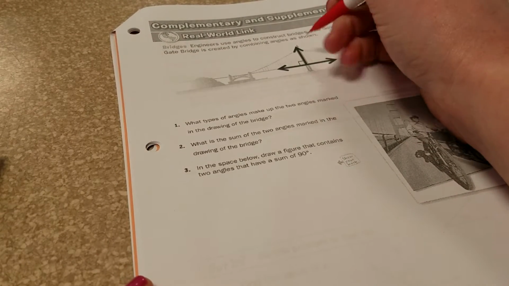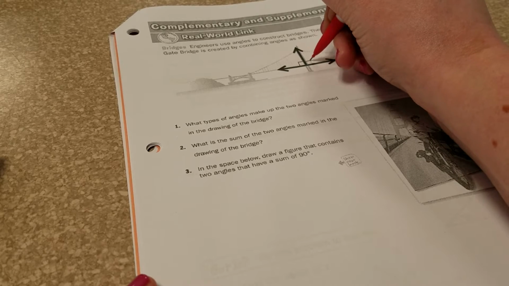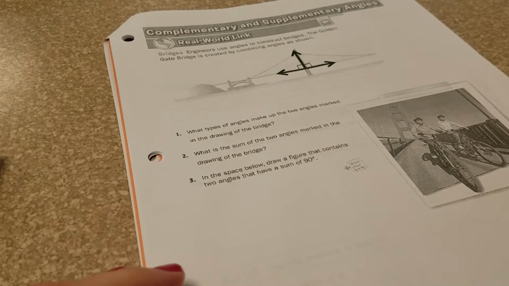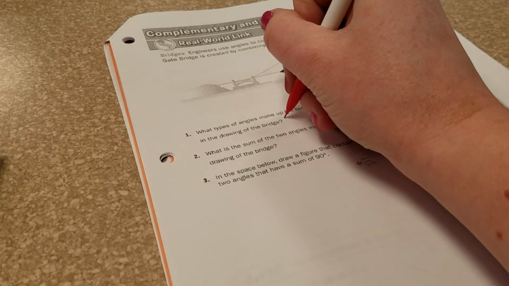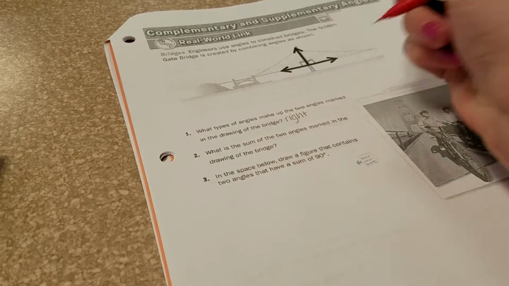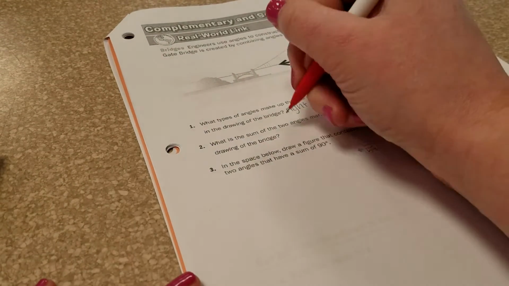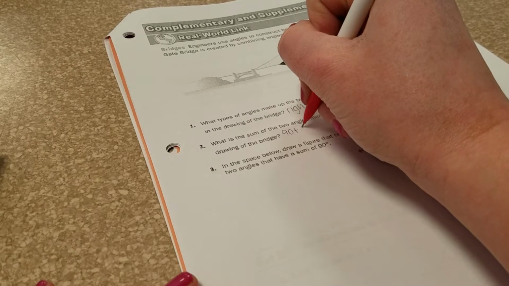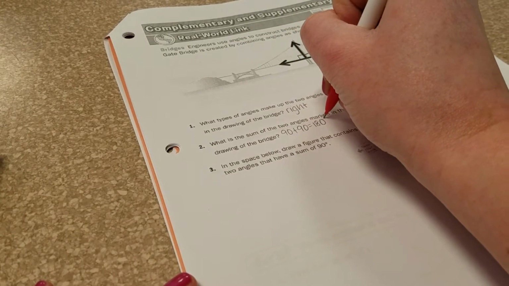So you notice this side is a right angle. Since this is a straight angle, that means this would also have to be a right angle because they have to add up to be 180. So these are right angles. What is the sum of the two angles marked in the drawing of the bridge? Well, 90 plus 90 equals 180 degrees.